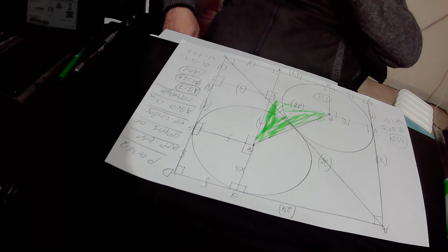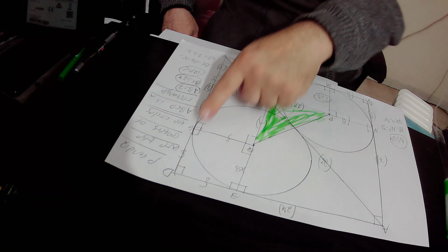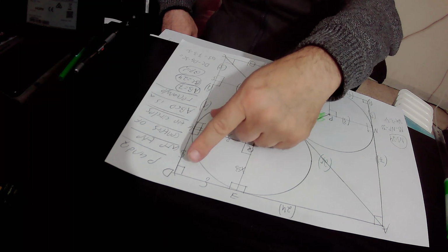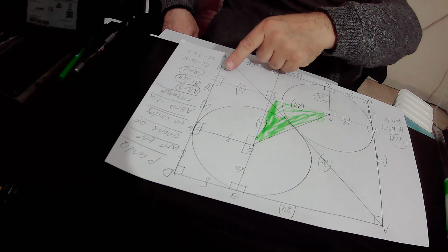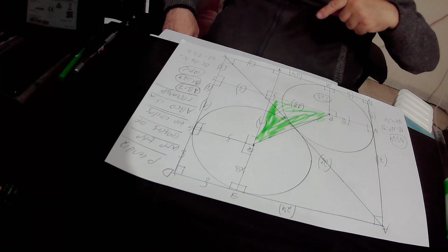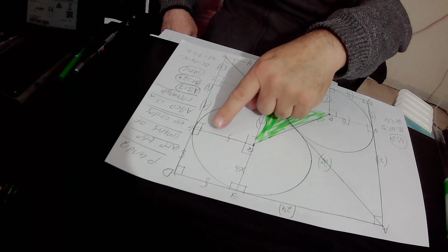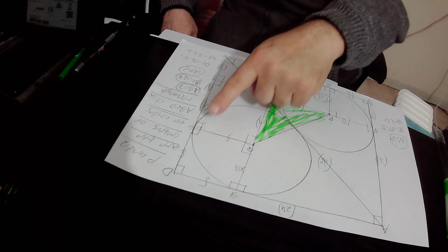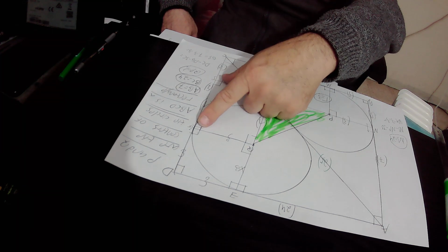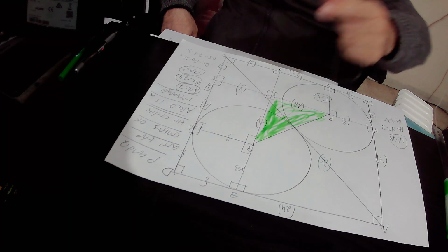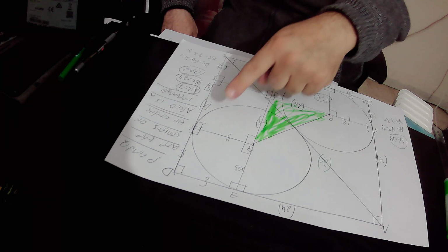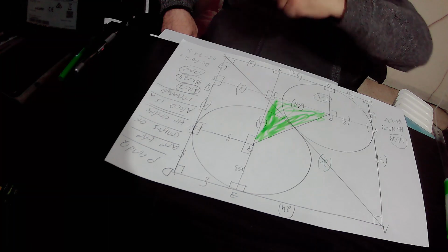Okay, so here we know that DC in total equals 7 units. So DC minus DG, that is 3, minus SC, that is 3, must be equal to the missing side, GS. So the missing side GS must be equal to 7 minus 3 minus 3, that is 1. So we found out that GS equals 1.